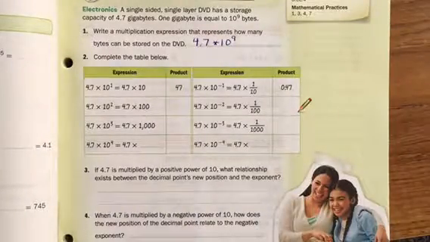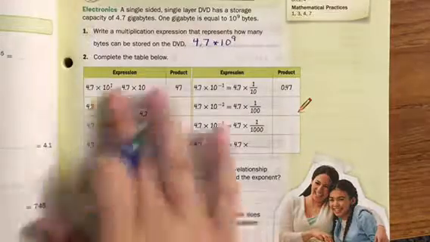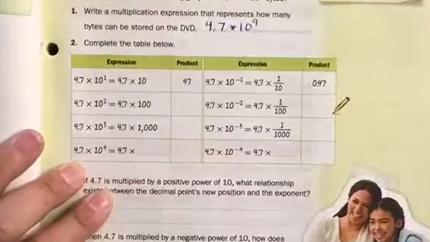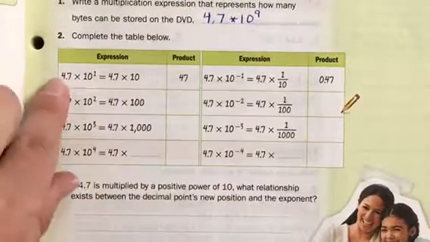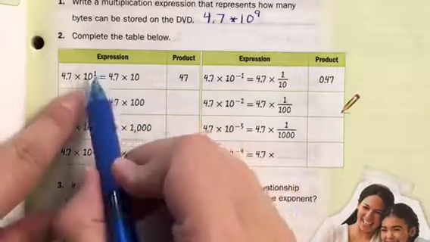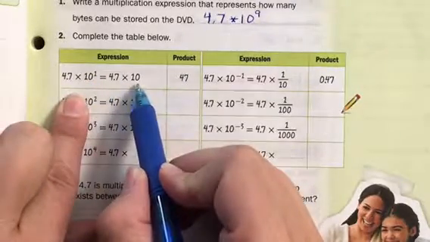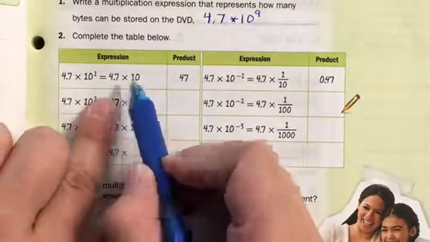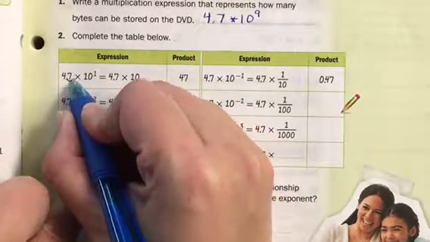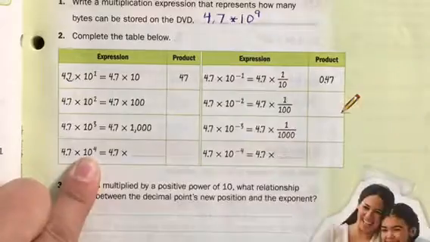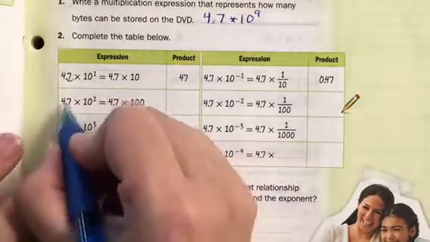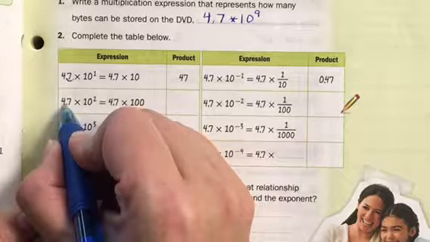So to figure out how big that is, they have this table here. So we're going to look at this table and go through each of these things here. So 4.7 times 10 to the 1. Well, let's see, 10 to the 1 is just the same thing as 10. And 4.7 times by 10 means I would just move this decimal over one time. So it's just 47.